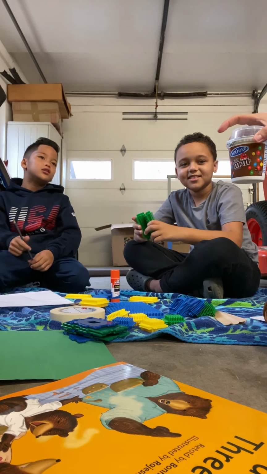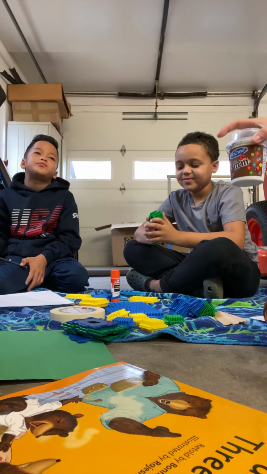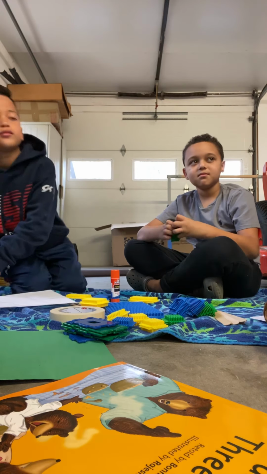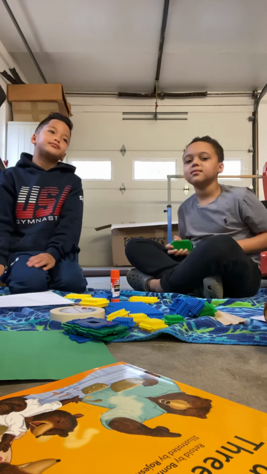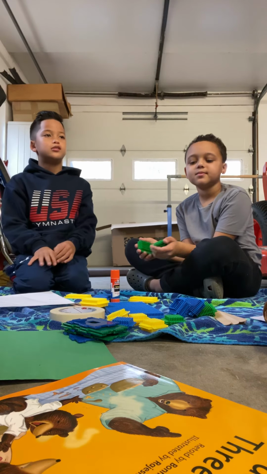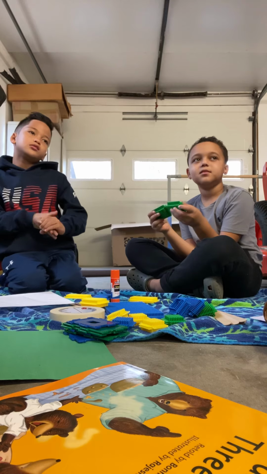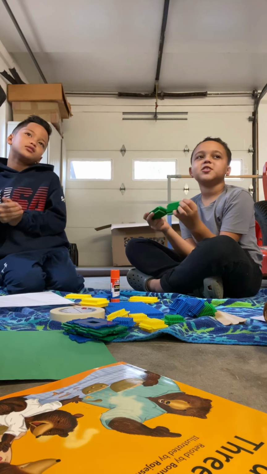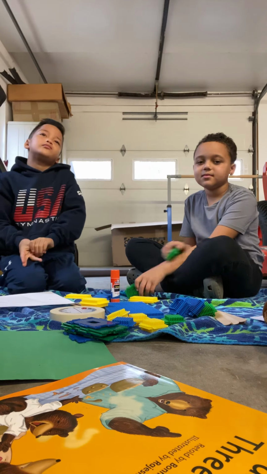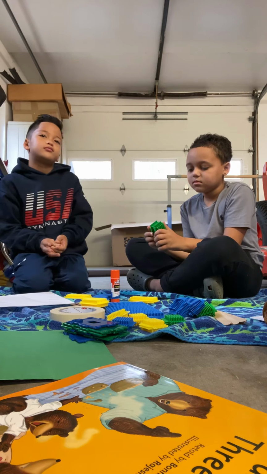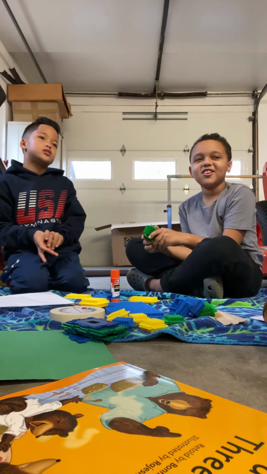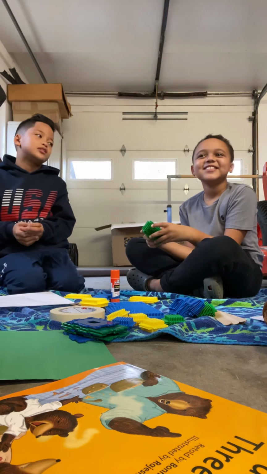You don't know? Mason, do you know? We need something strong, right? So we want to know what kind of strong materials we could use. Do you think we could use feathers? No. Why can't we use feathers? Because they're too light. Mason, what else do you think could be strong or sturdy? Does anybody know what sturdy means? It means strong. Holds it together.